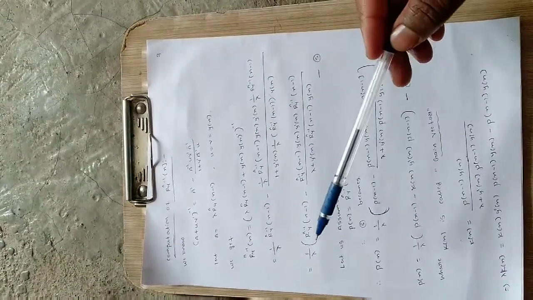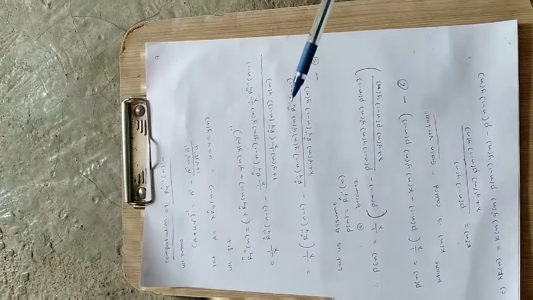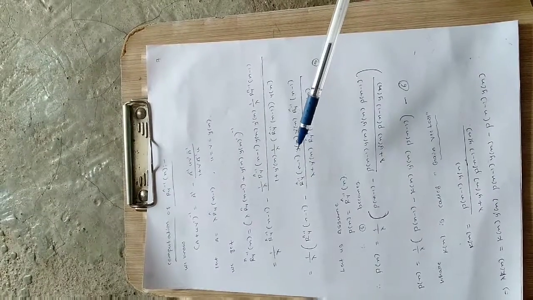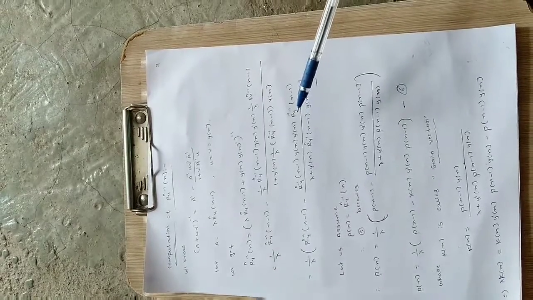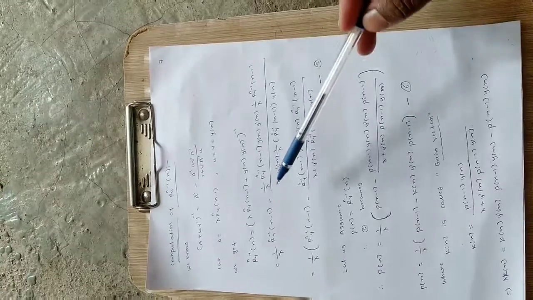Then simplify. 1 by lambda you take outside, R_y hat inverse of n minus 1, minus 1 by lambda taken outside, we will be left with R_y hat inverse of n minus 1 y of n and y dash of n R_y hat inverse of n minus 1. So here we have to take the LCM first.